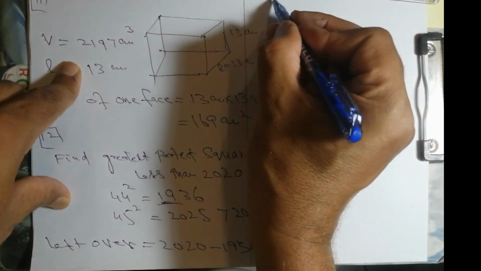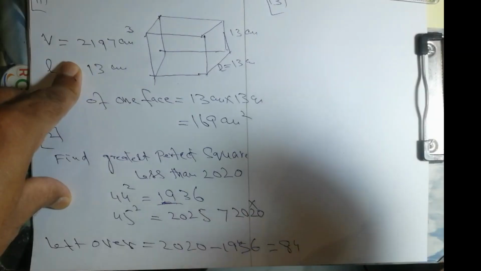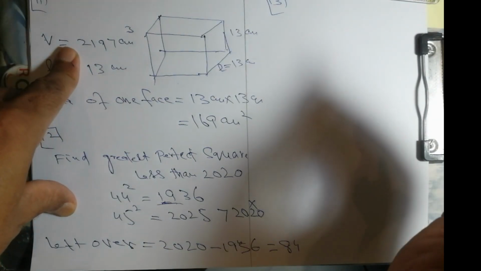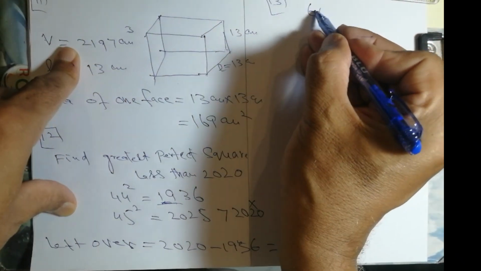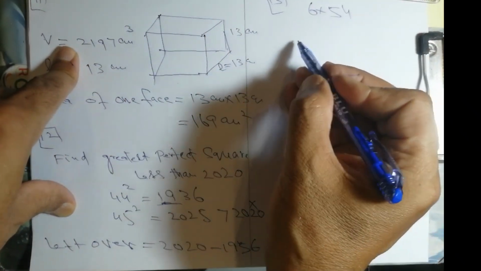Question number 13: use prime factors to explain why 6 into 54 is a perfect square. Why is it a perfect square?